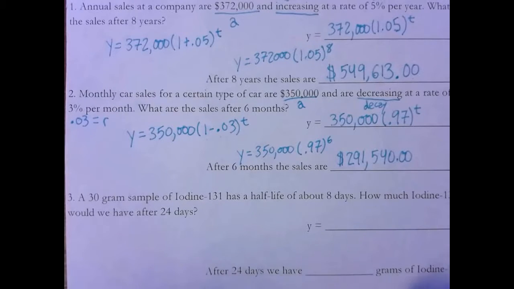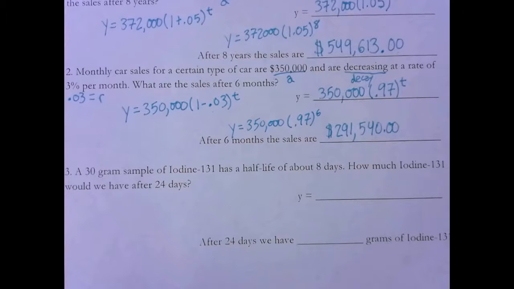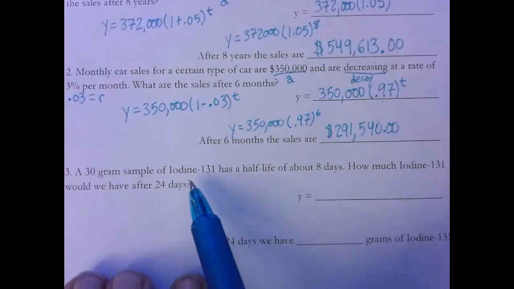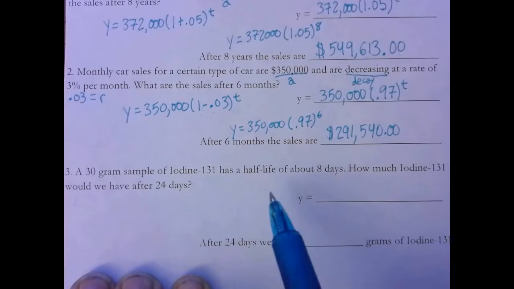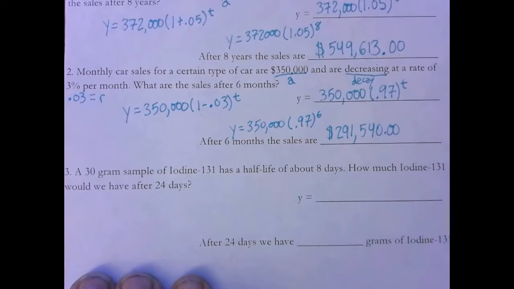Okay, last one. I like this one because it has to do with chemistry, and my husband teaches chemistry, and I love chemistry as well. Okay, we've got 30 grams of iodine 131, and it has a half-life of 8 days. We want to know how much iodine 131 we'd have after 24 days.